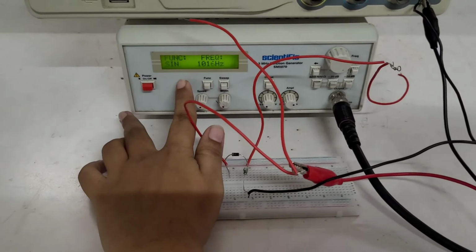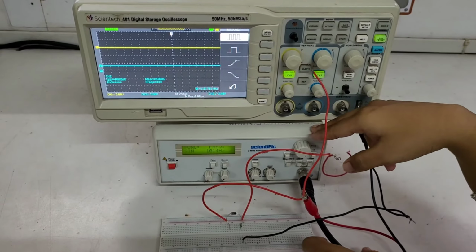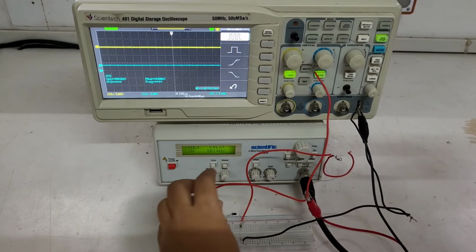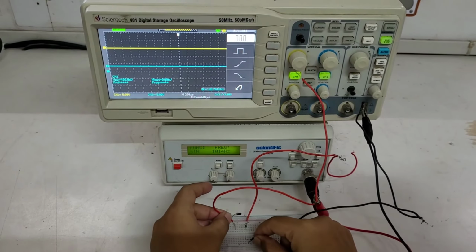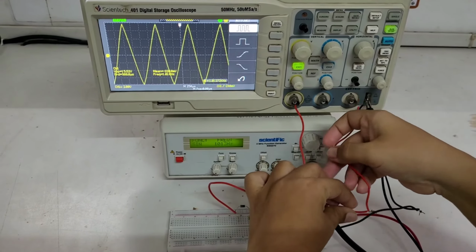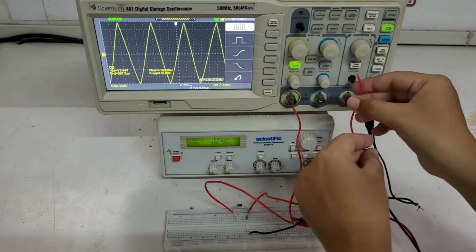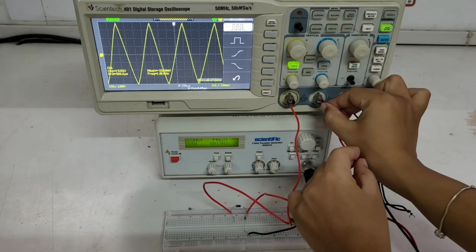The input, which is from the source of function generator, is given to the circuit near these two terminals, and the same input waveform will be observed in channel 1 of DSO. And the output will be observed in channel 2 of the DSO.